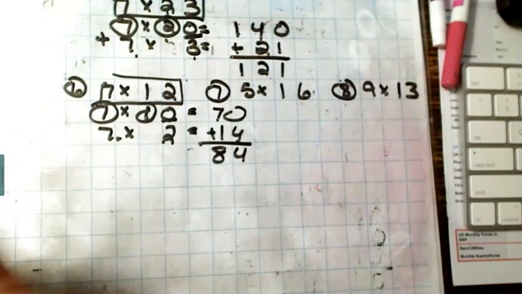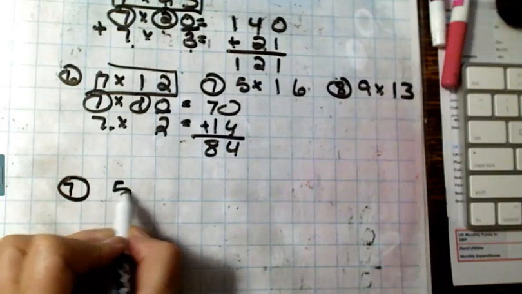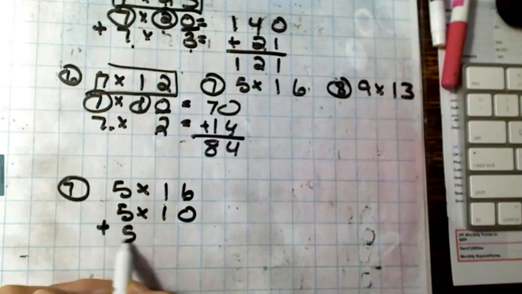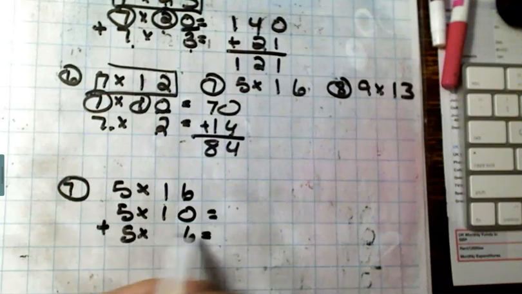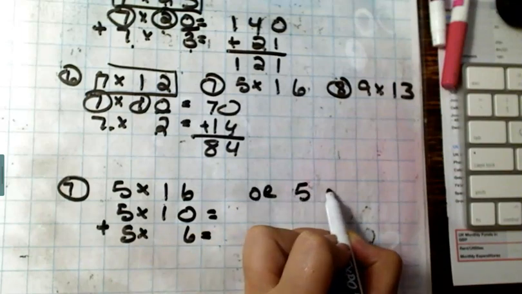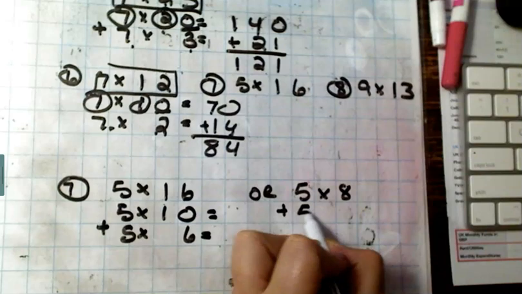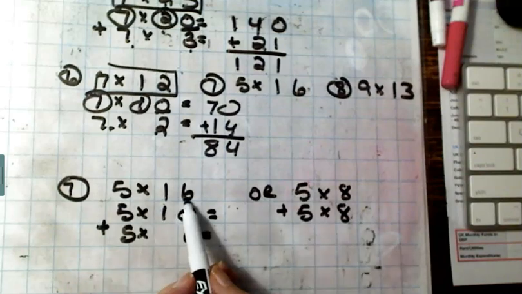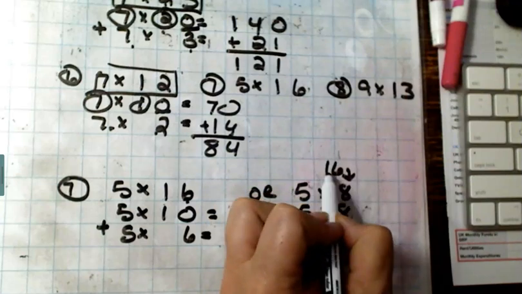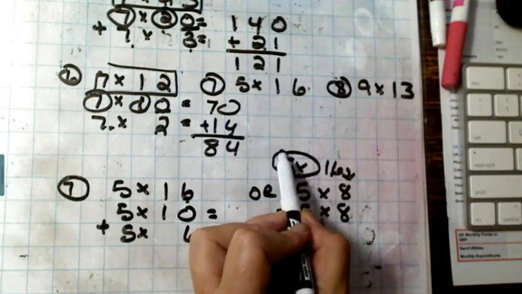All right, but what about 5 times 16? So I'm going to put 5 down here for me. 5 groups of 16. Again, I could have done it 5 groups of 10 plus 5 groups of 6. Is that easier? All right, or guess what I could have done? I could have known that 16 was 8 plus 8. So I could have done 5 groups of 8 plus 5 groups of 8, because what is 16? 8 plus 8. So remember, you can break up that 16 using the distributive property into whatever way you add that. But no matter what, this 5 groups doesn't change.